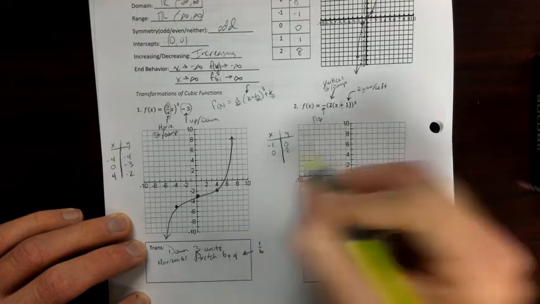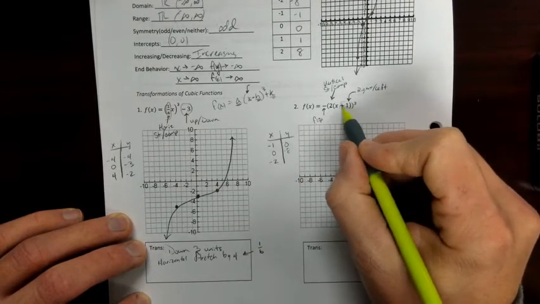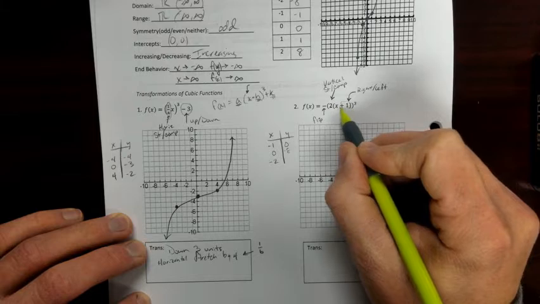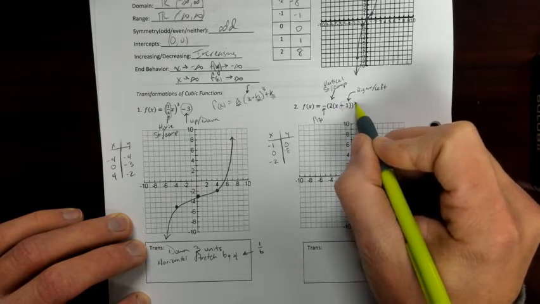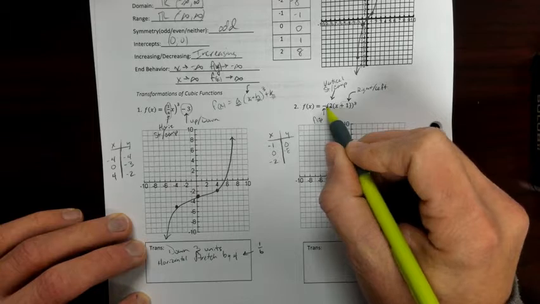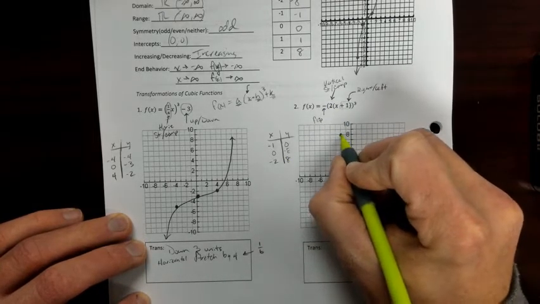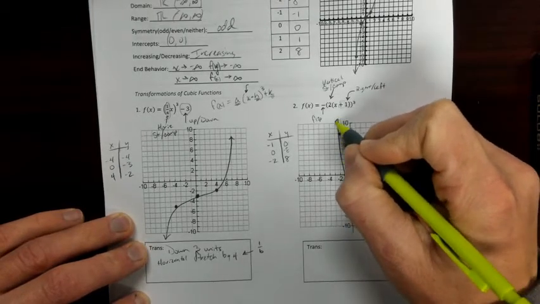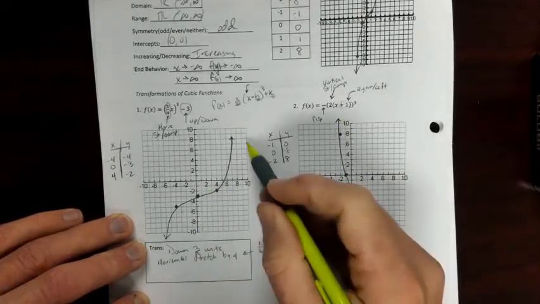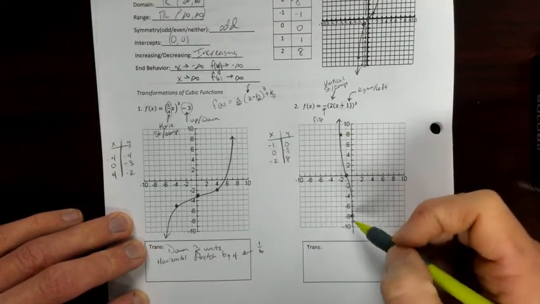If we plug in negative 2, negative 2 plus 1 is going to give me a negative 1 here, times 2 is a negative 2. We cube that, that's a negative 8. A negative negative 8 is a positive 8. So at negative 2, we're at positive 8. So you can see how the graph flipped, and now we're opening the other way, right? So instead of us being an increasing function, this is now a decreasing function.